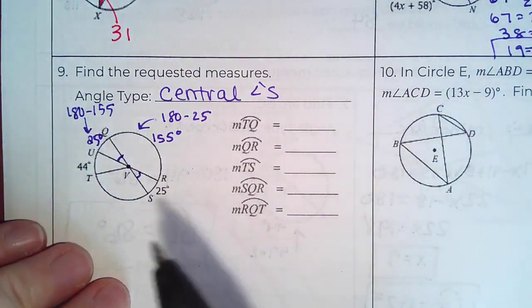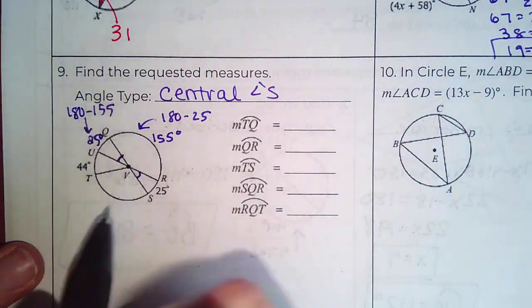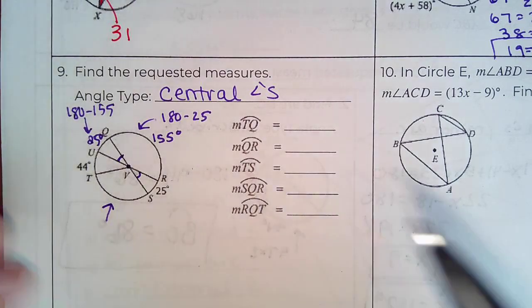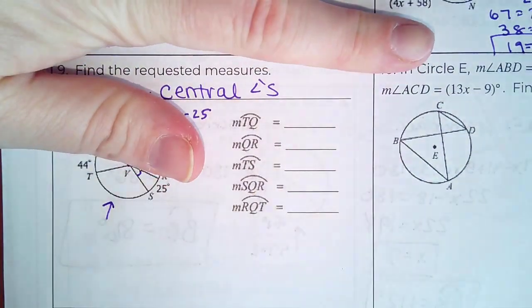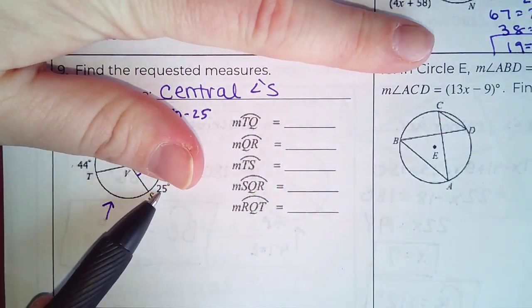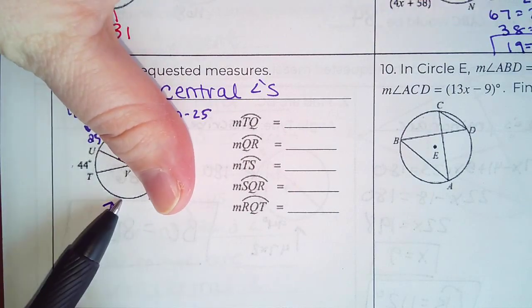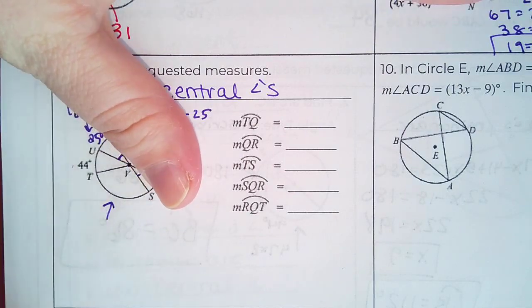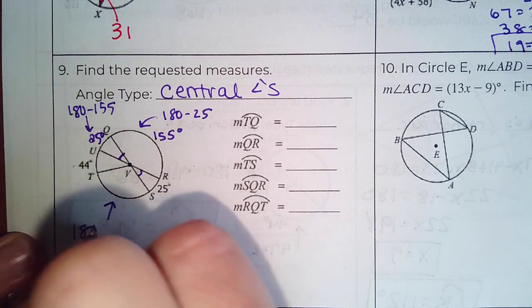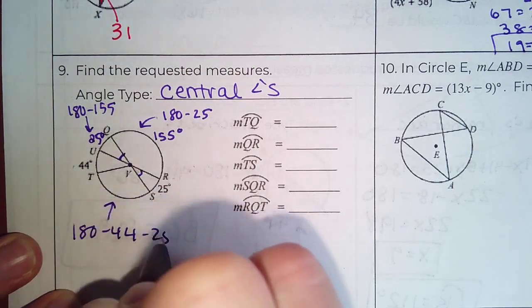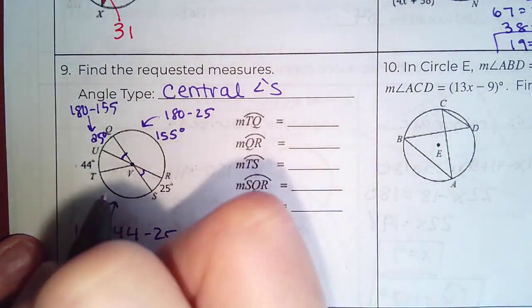Okay. Then lastly, I can find this angle here one of two ways. I can cover these up and say, okay, it's 180 minus 44 minus 25, or cover these up, it's 180 minus 44 minus 25 that way. So TS is 111 degrees.